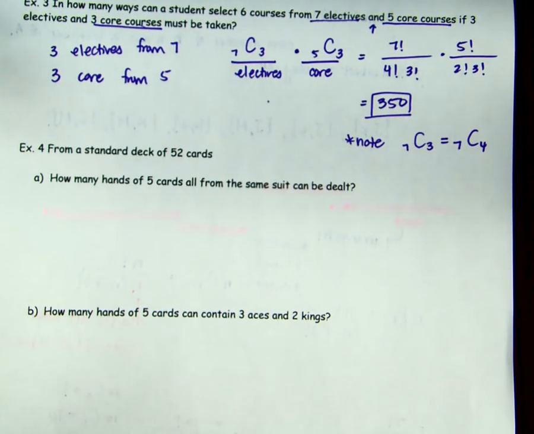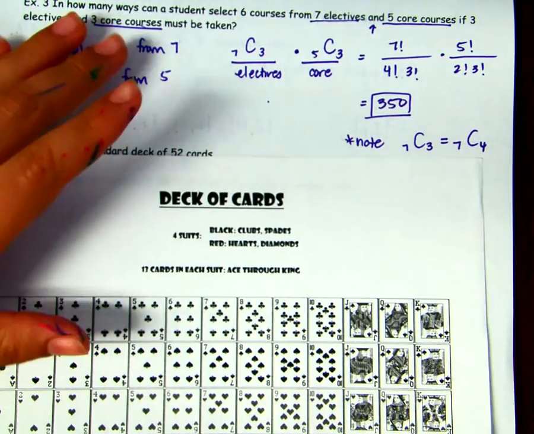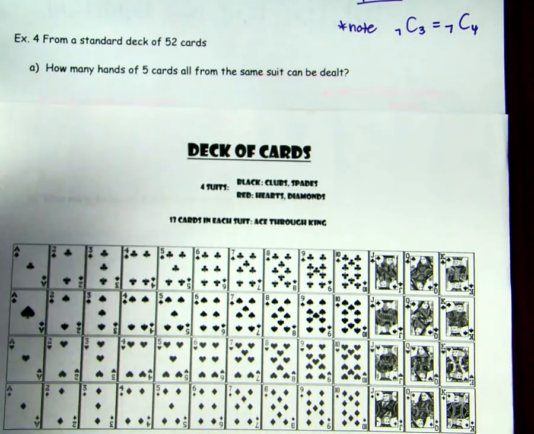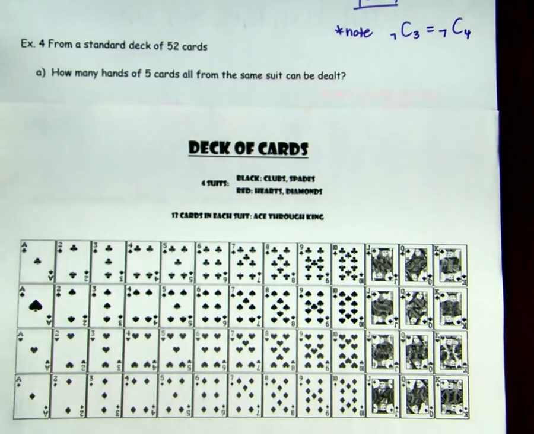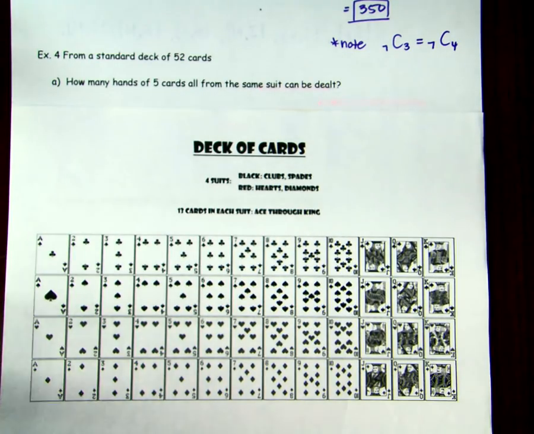For the next example: from a standard deck of 52 cards, how many hands of 5 cards, all from the same suit, can be dealt? Let me show you a picture of cards. In a deck of cards, there are black cards and red cards.